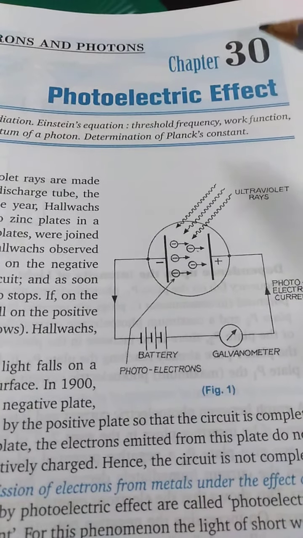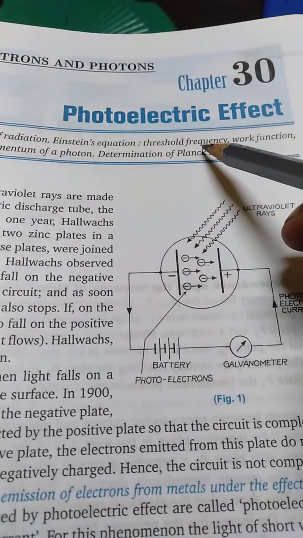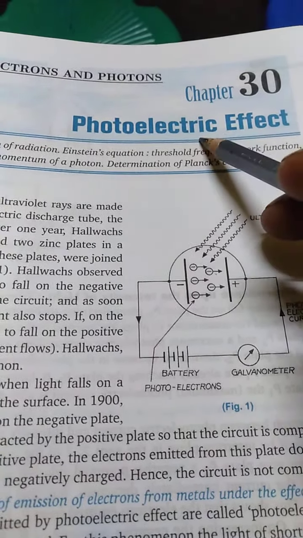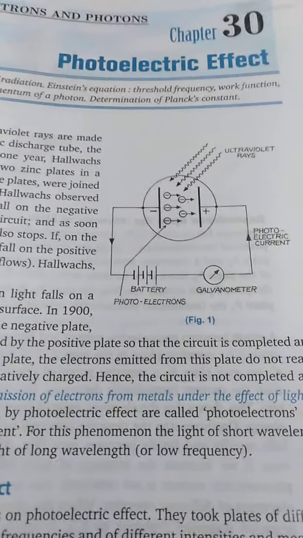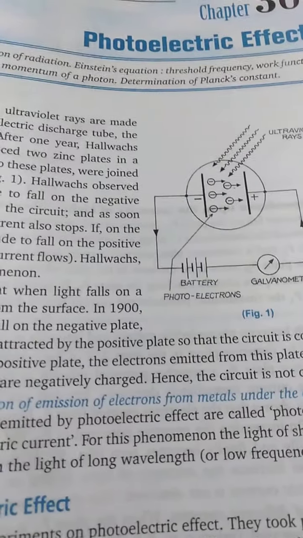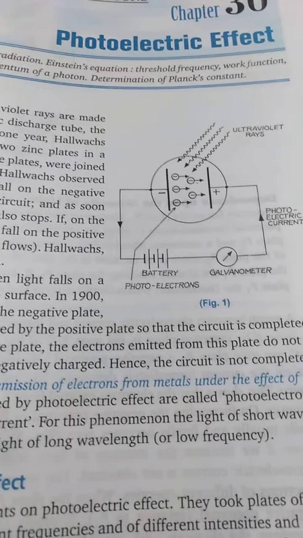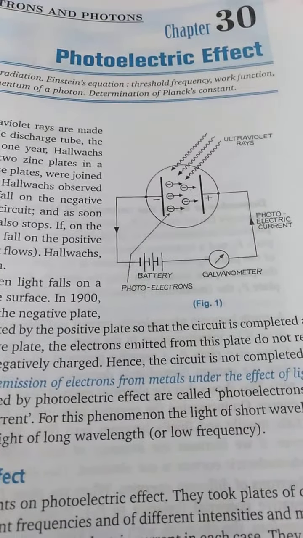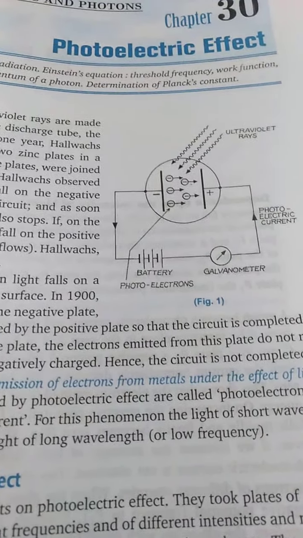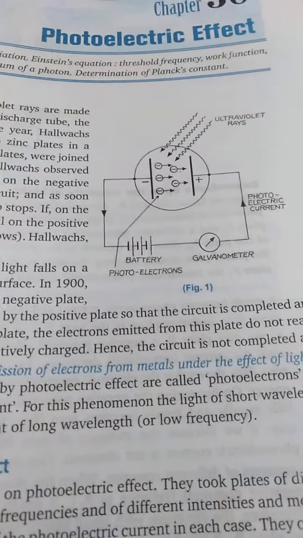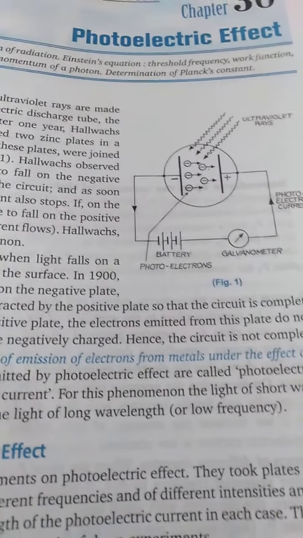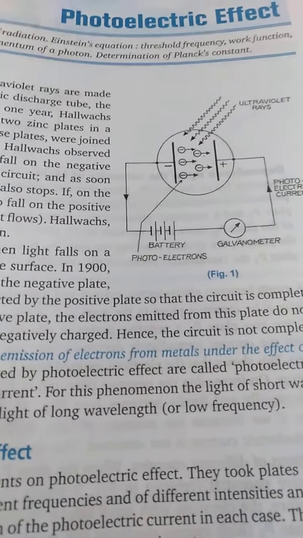Hello students, today we are going to start the first chapter in the new year, that is the photoelectric effect. We have studied a bit in class 11 chemistry and today we are going to discuss the chapter in detail. Now as the name suggests, photo means light, electric means the emission of current, emission of electricity, or you can say the emission of electrons due to the effect of light.